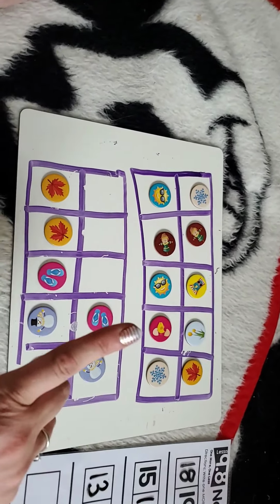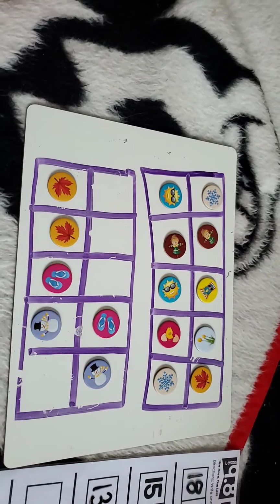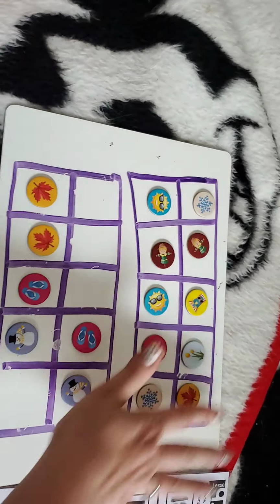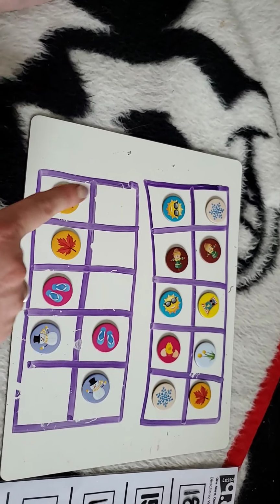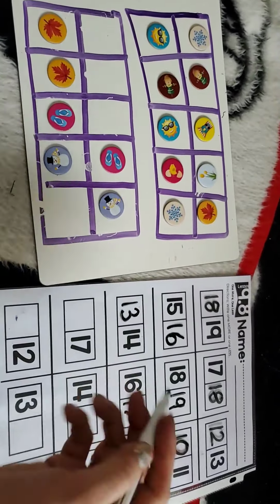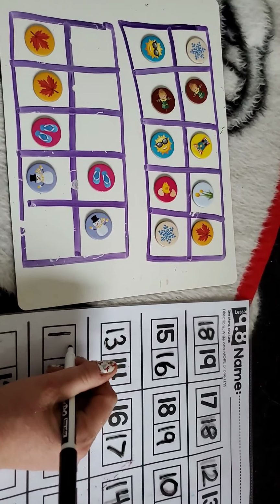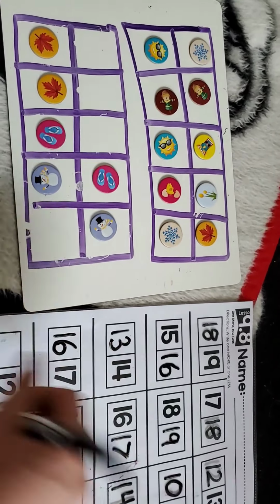Okay, so we want 1 less. We're going to take 1 away. So there we have 10, 11, 12, 13, 14, 15, 16. So 1 less is 16, and that's a 1 and a 6. Slant on down and give it a curl.